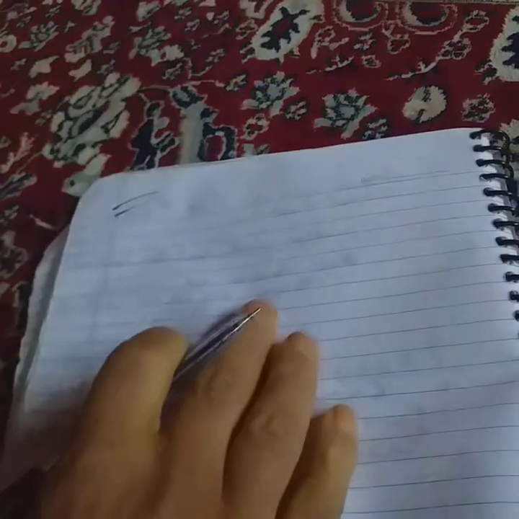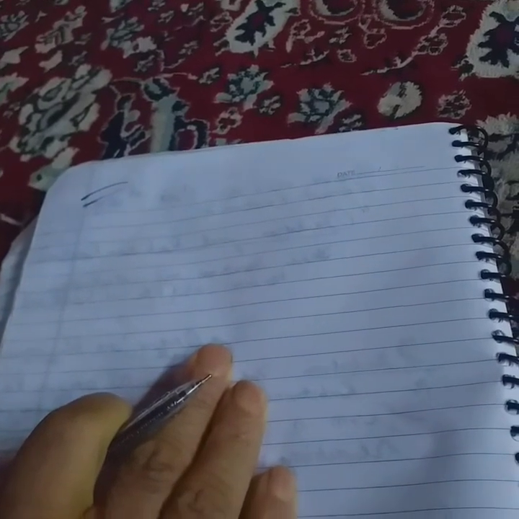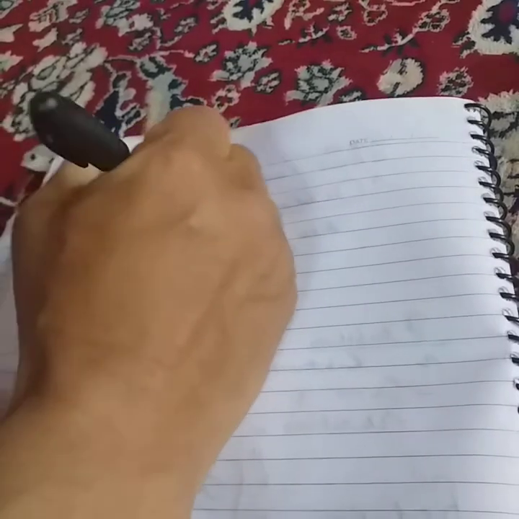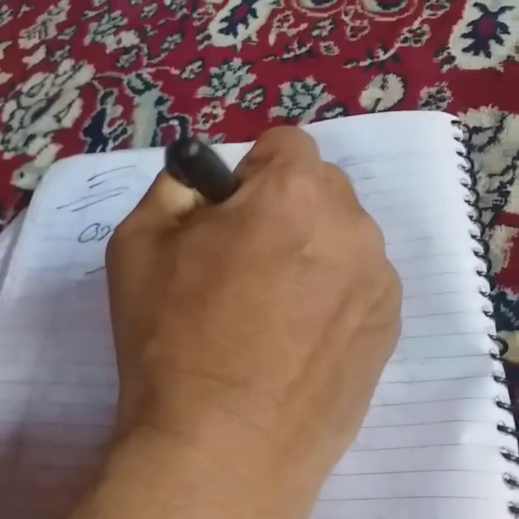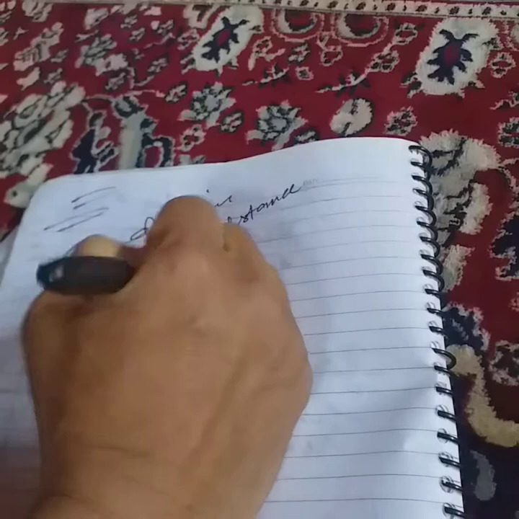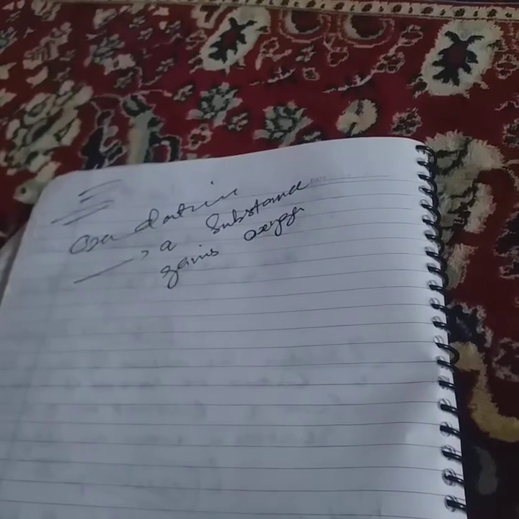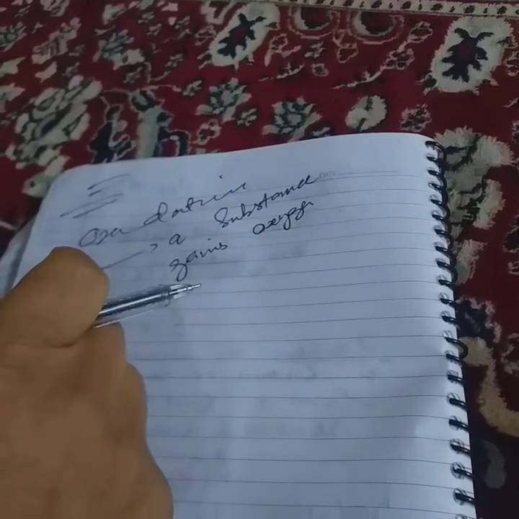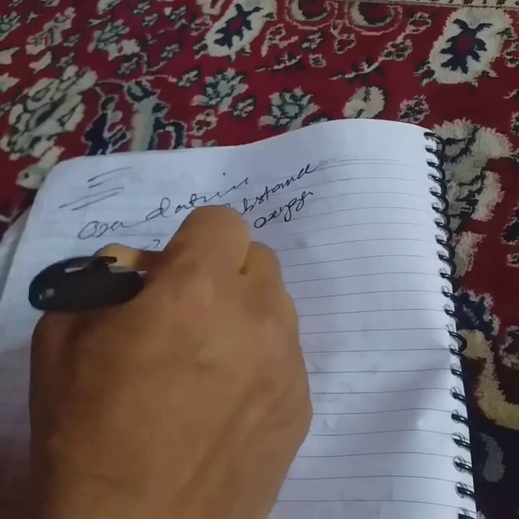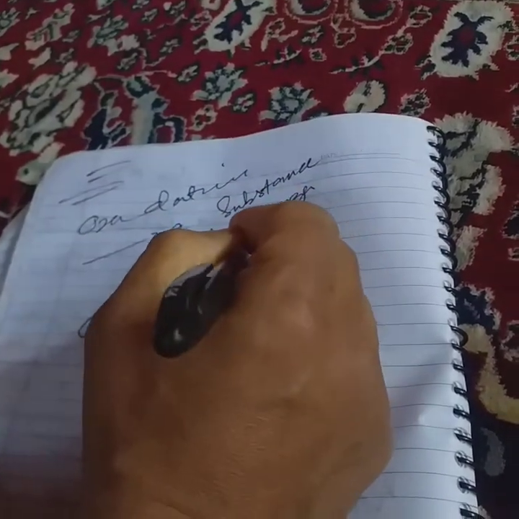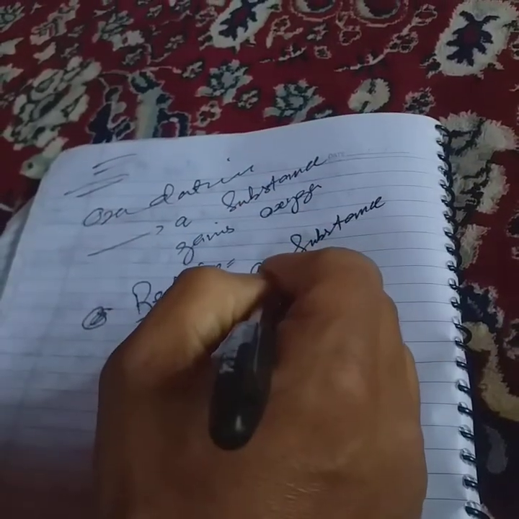From the above example, it may be concluded that in oxidation, a substance gains oxygen, while in reduction a substance loses oxygen.